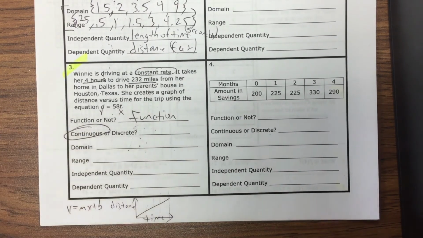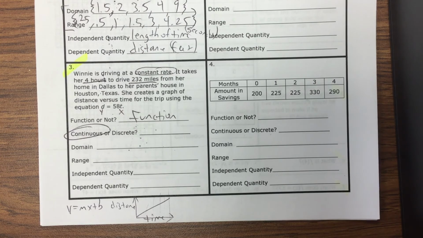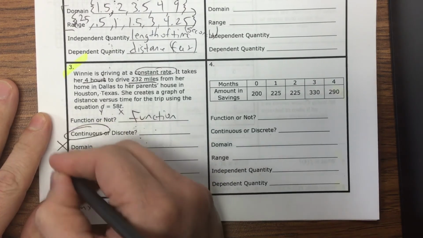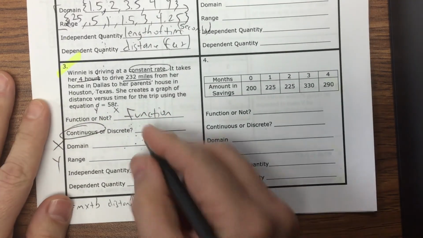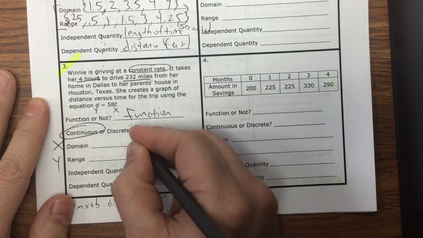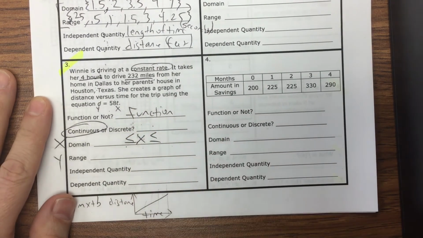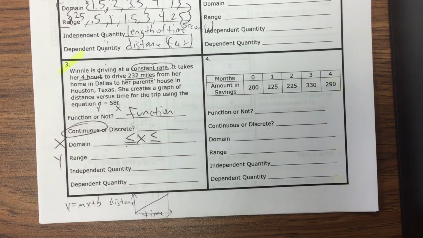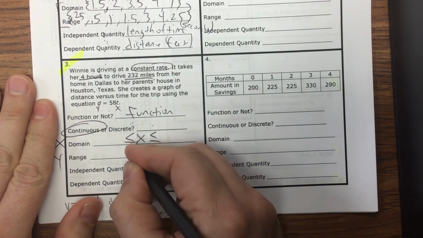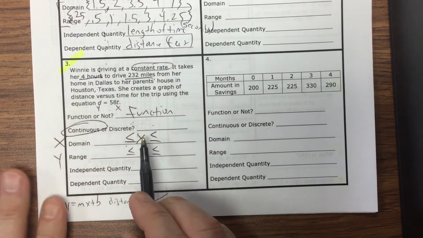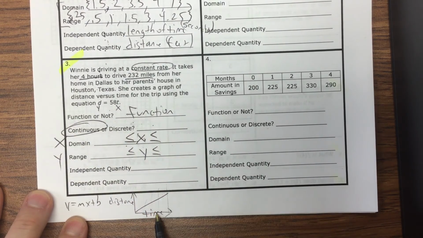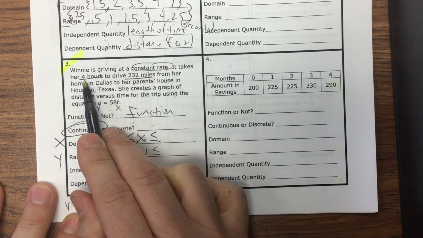Now, in this situation, what's the domain? Remember, domain is X, range is Y. Since it's continuous, we set up the domain like this, and the range like this. Remember, X is talking about time. It takes her 4 hours.